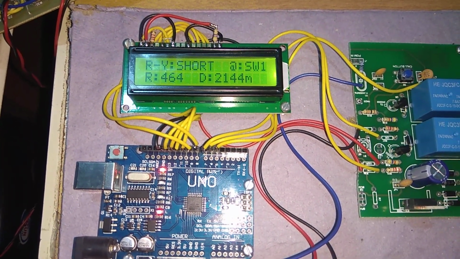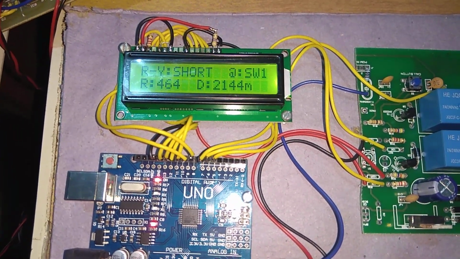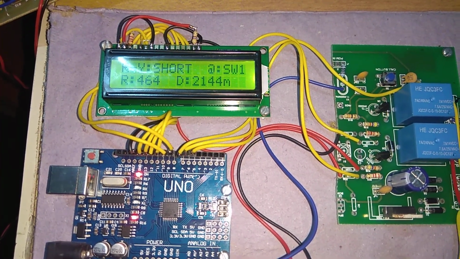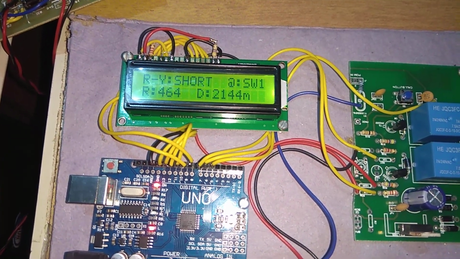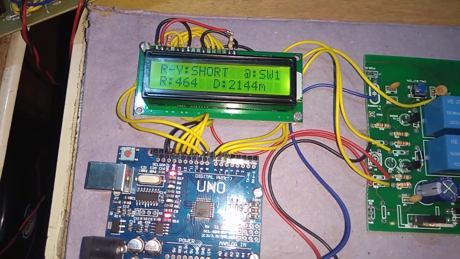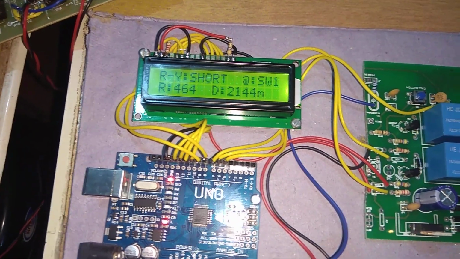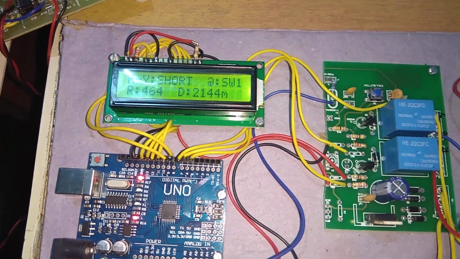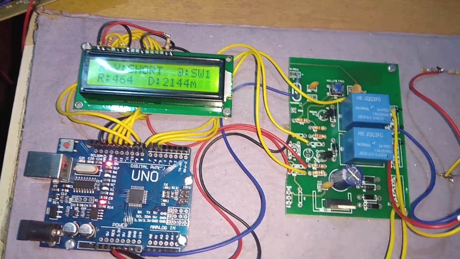Now it's showing R and Y is short at location switch 1. The resistance showing is 464 ohm, and the distance based on this resistance is truncated for this demonstration purpose.